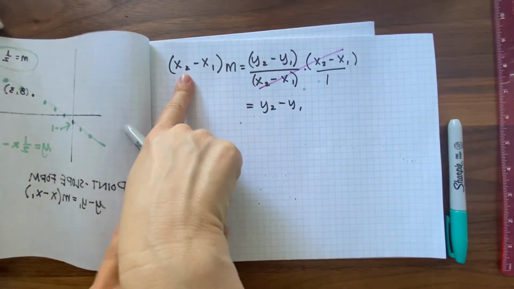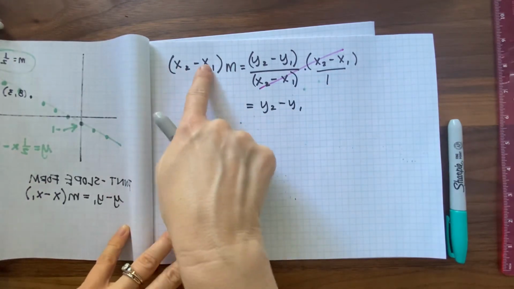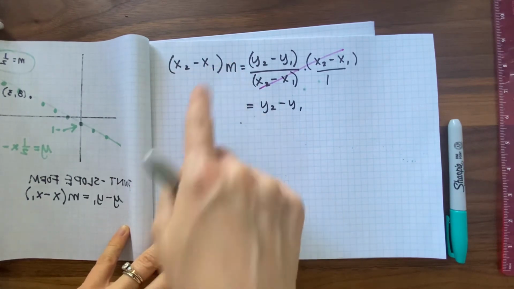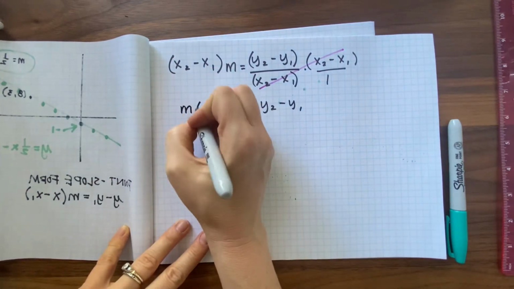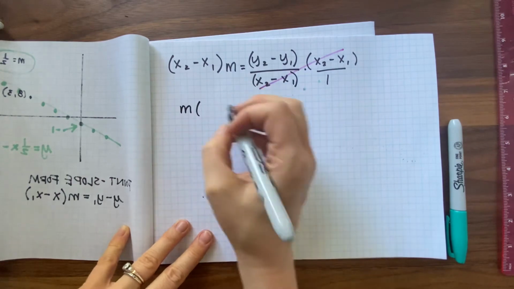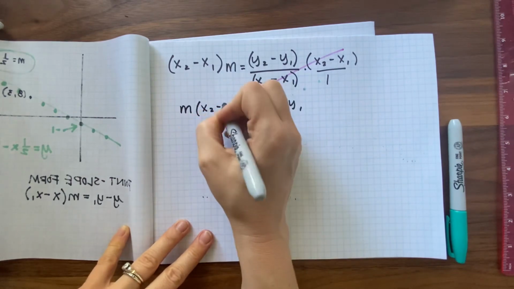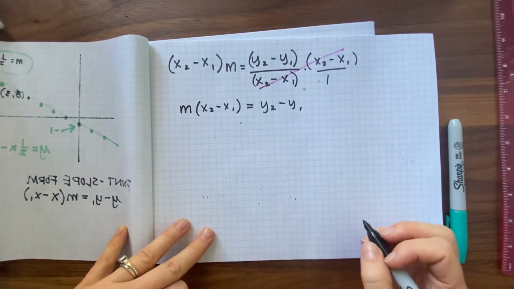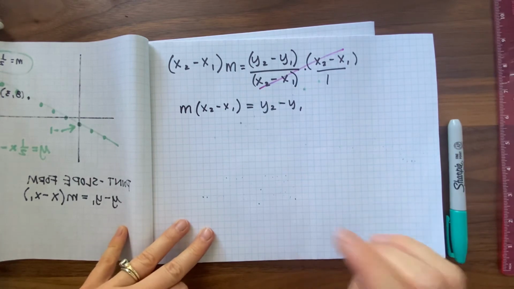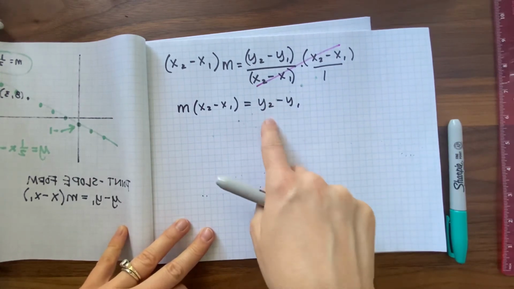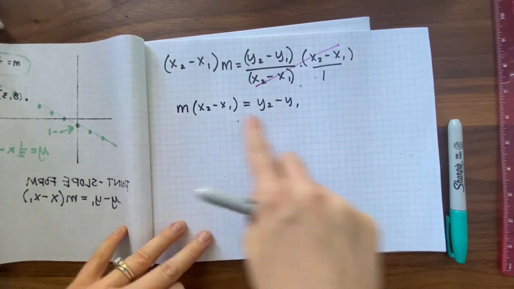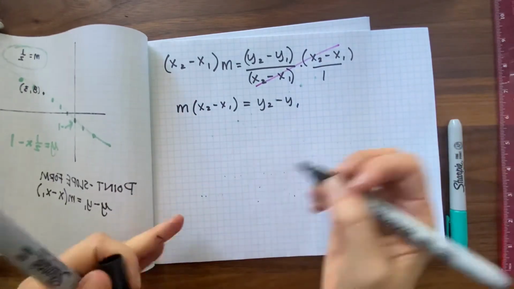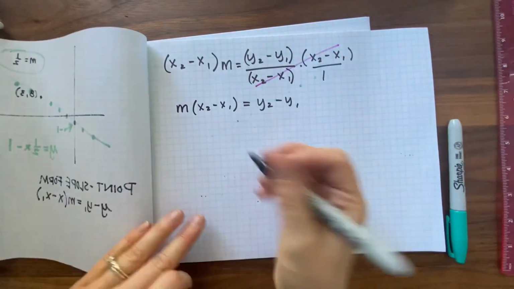And on this side of the equation, I have x2 minus x1 times m. I'm going to rewrite that because I just like my distributive property looking one way. So I'm going to have m times x2 minus x1. Now, I got my y's over here, and since it's an equation, I'm just going to rewrite it with my y's on the other side.